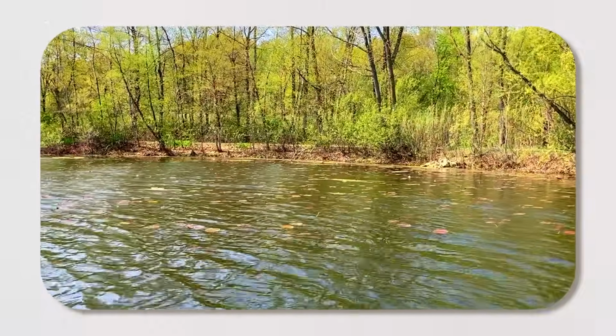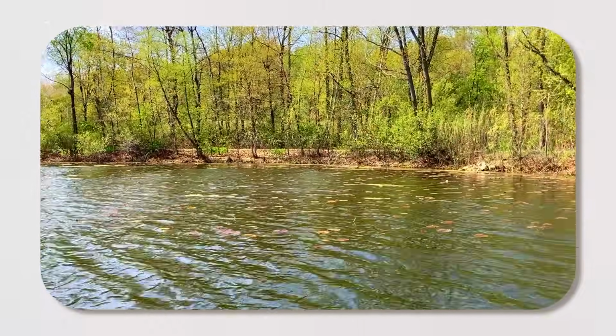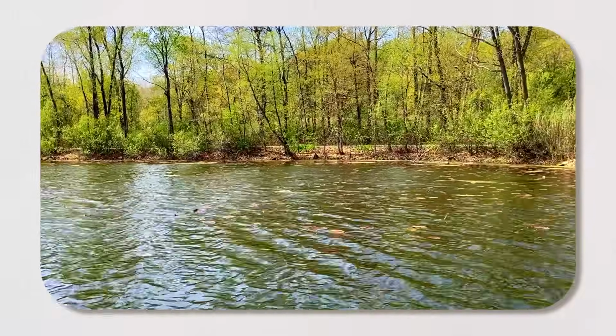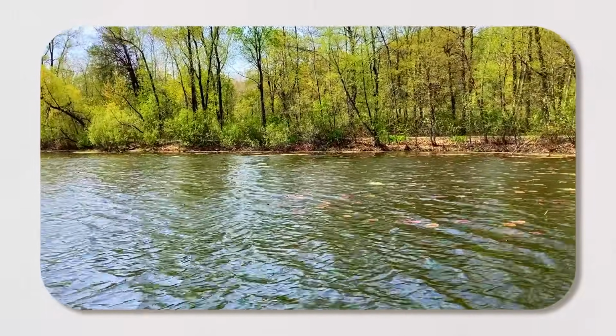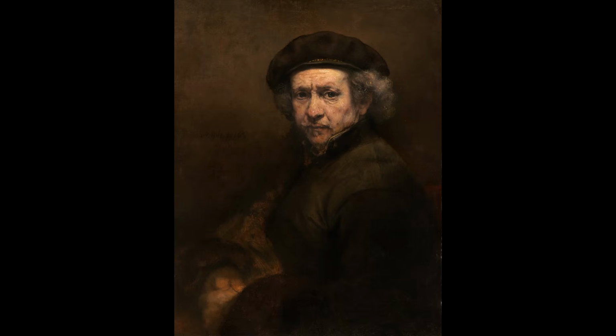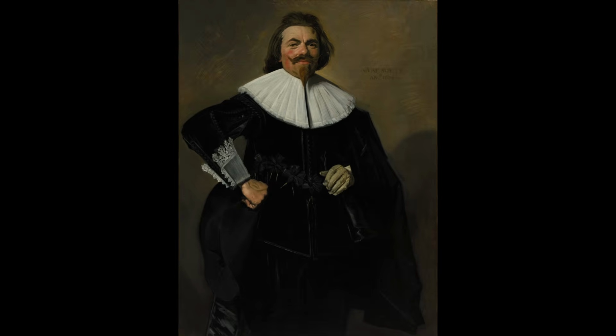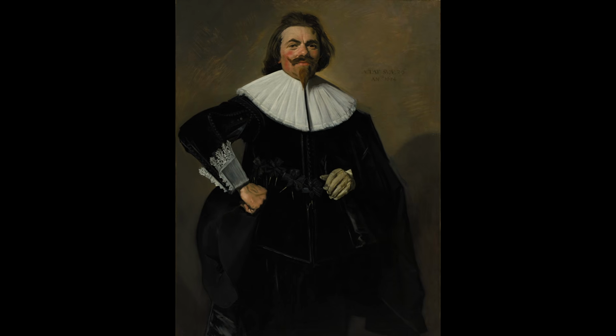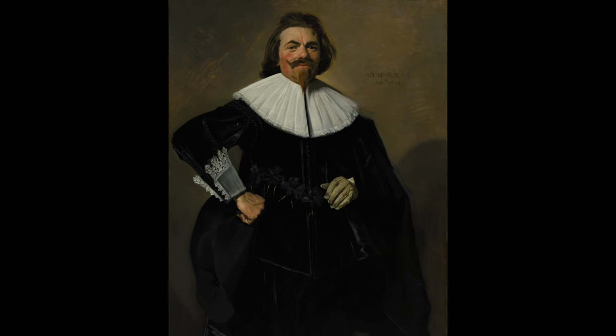So edges are places of interest. They're where things are happening. They're transitions, two worlds colliding, and how we handle that says a lot. In the case of a painting such as this one by Rembrandt, it determines a lot of the feeling that the work will create. Let's look briefly at this painting by Frans Hals as a source of comparison.